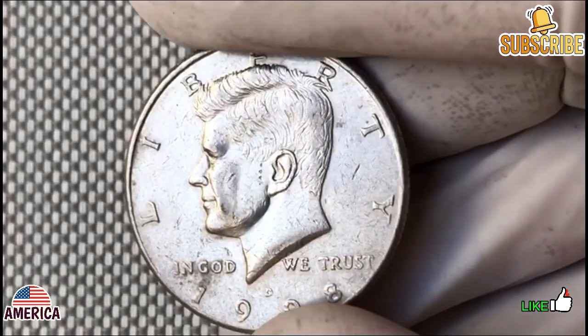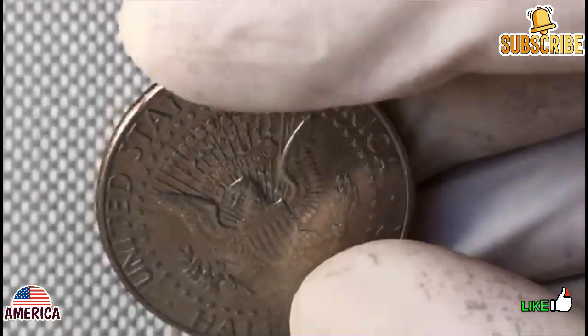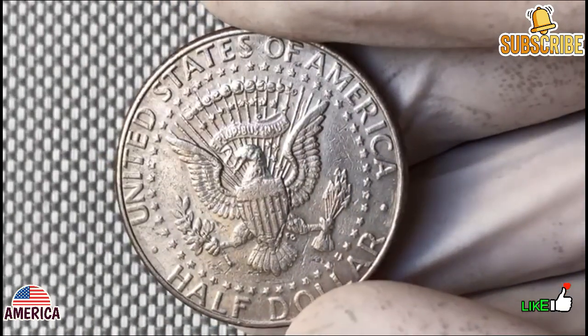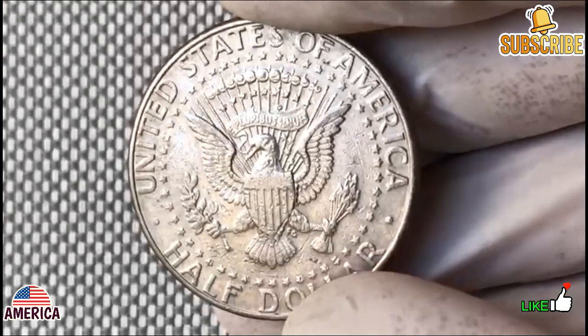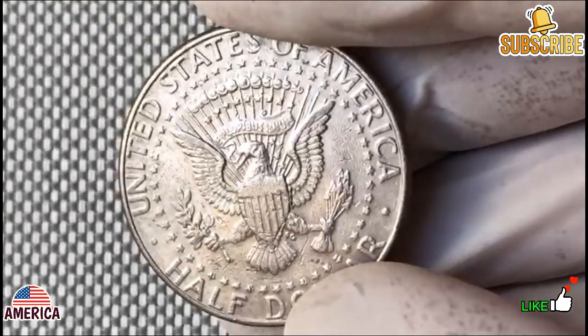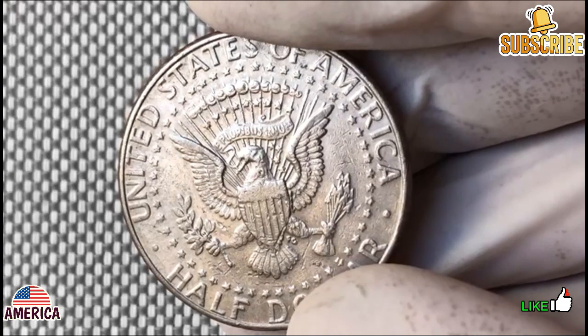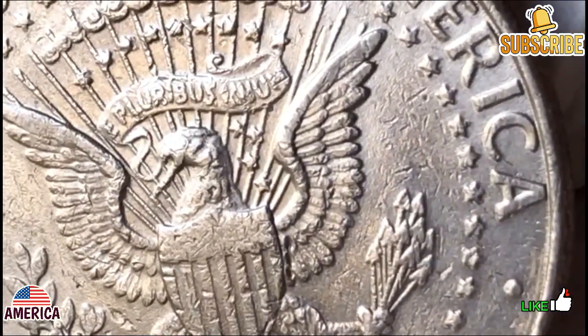The first clue that the 1998 half dollar had the potential to become something extraordinary came in the form of its rarity. Coin collectors, those sharp-eyed individuals who spend their lives combing through piles of change, began to notice that some of the coins had something special about them. In particular, the coins minted in Philadelphia in 1998 were a bit more unusual.